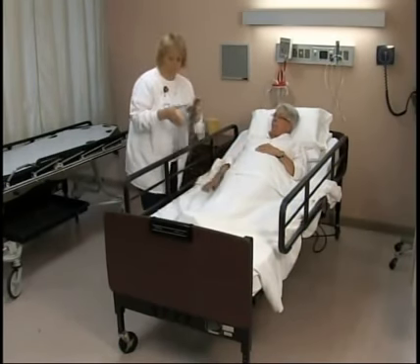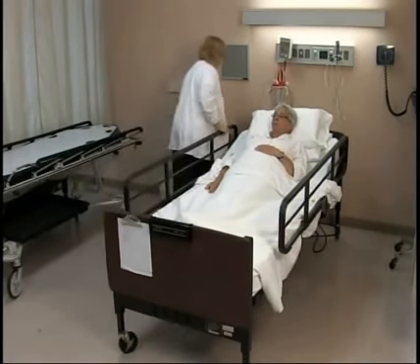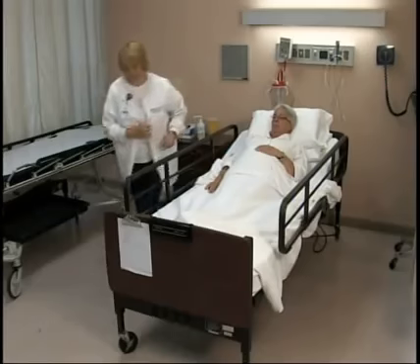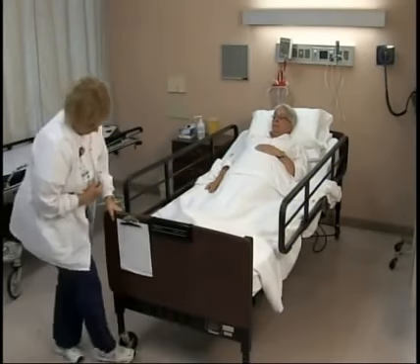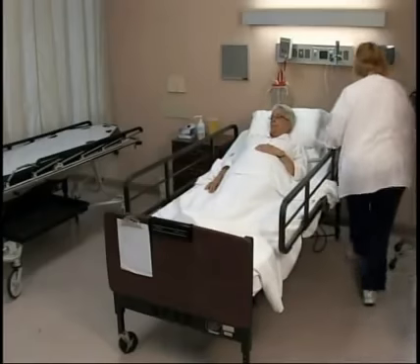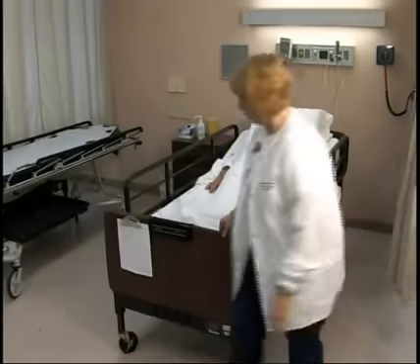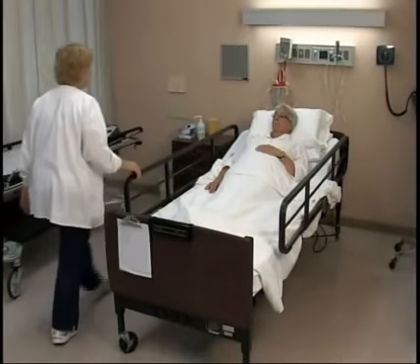Follow all safety practices. Make sure that the wheels on the bed are all locked. This ensures that the bed will not roll away when you are performing the transfer.